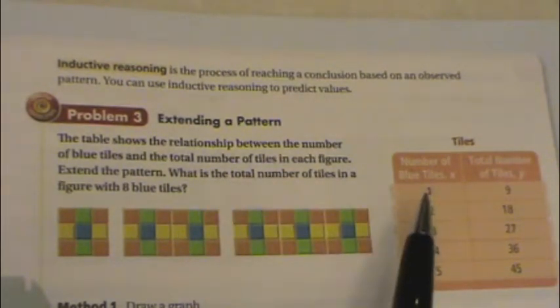Extending a pattern. This table shows the relationship between the number of blue tiles and the total number of tiles in each figure. Extend the pattern for which you use inductive reasoning. What's the total number of tiles in a figure with 8 blue tiles? Well, they've done this little chart for you. When you have one blue tile, like right here, how many tiles do you have total? 1, 2, 3, 4, 5, 6, 7, 8, 9 altogether.